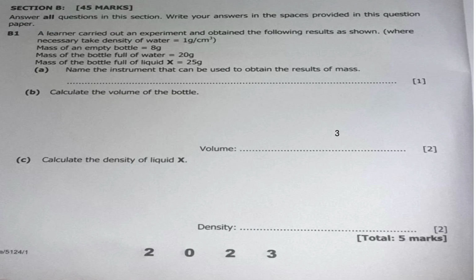We use different instruments for measuring mass. In this case, you can use either a beam balance or an electronic balance. But looking at these results, these are not complicated values, so I would pick electronic balance as our answer.